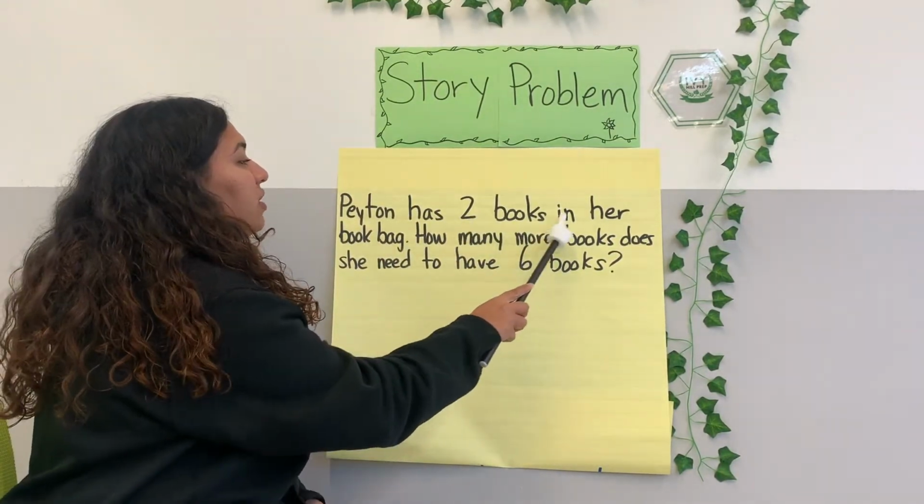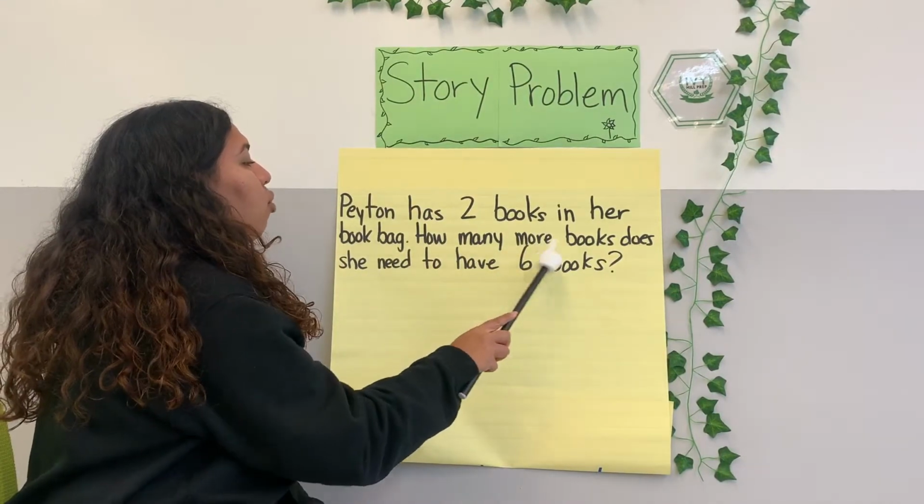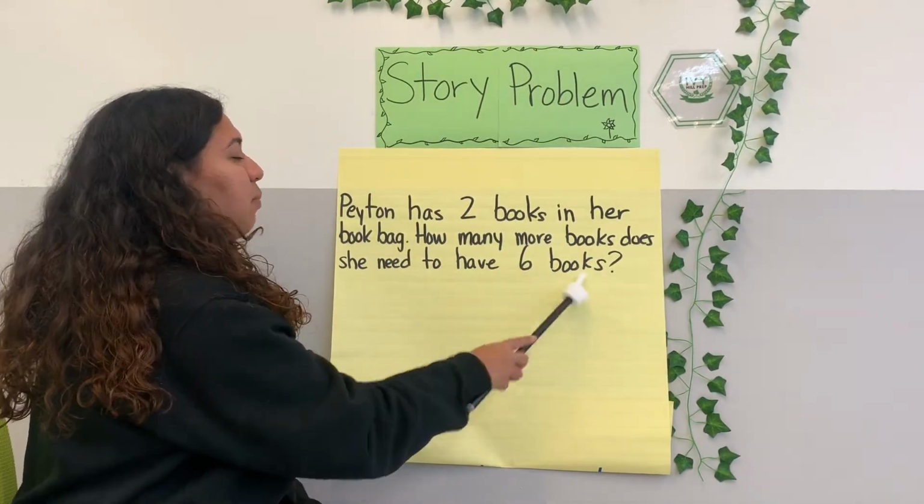Peyton has 2 books in her book bag. How many more books does she need to have 6 books?